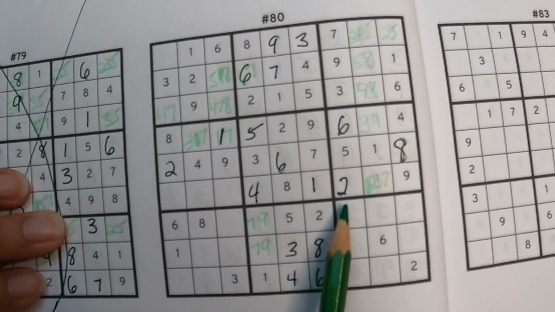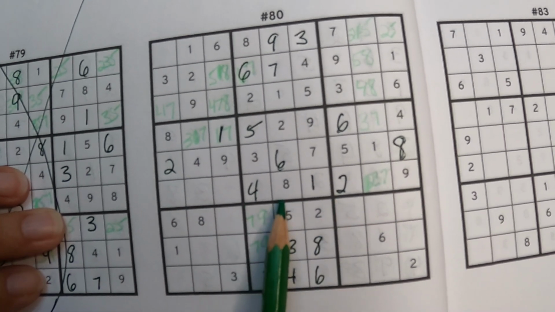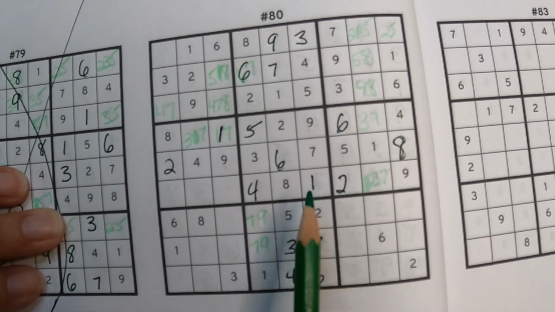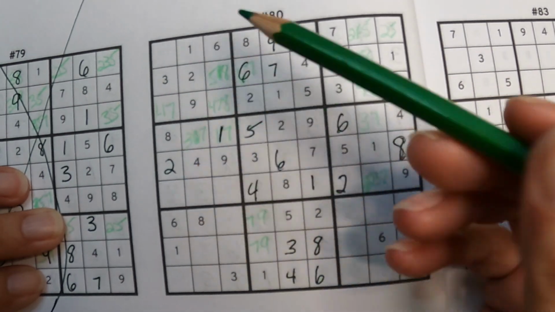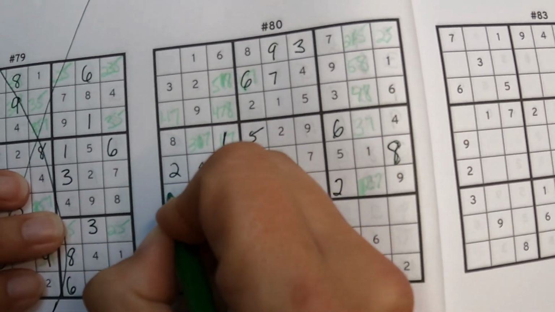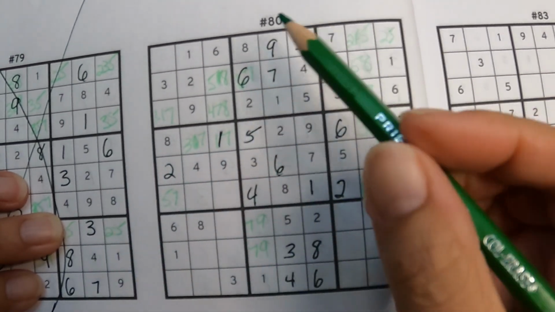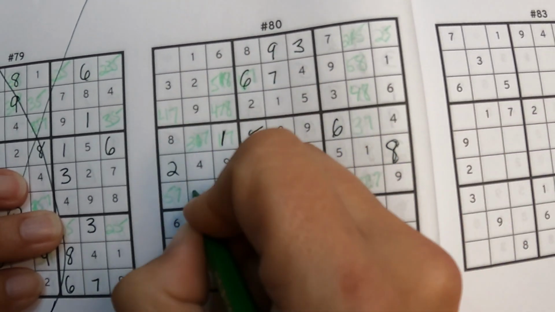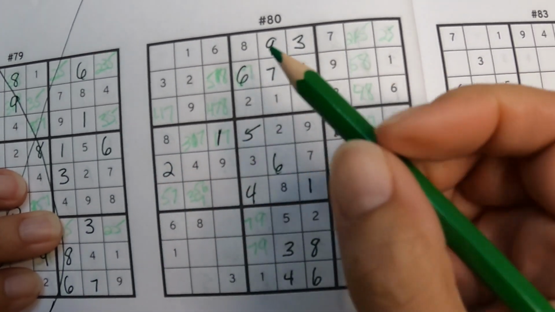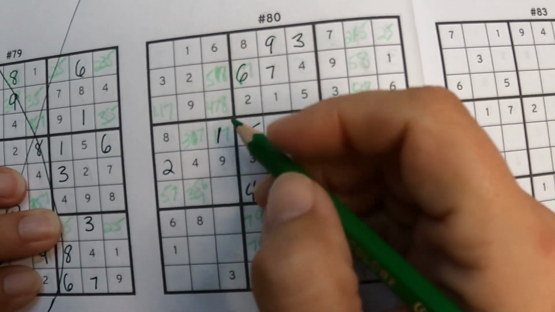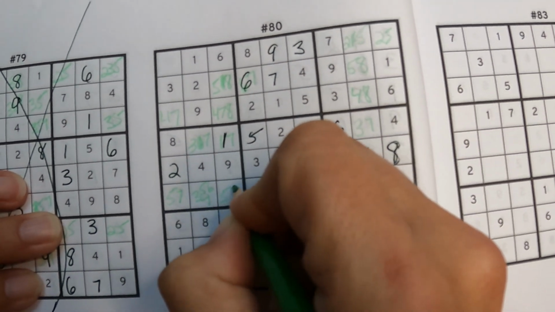For this row then, looks like we're missing 3, 5, 6, 7. We've got the 3 and the 6. So 5, 7. No help here. 3, 5, 6, 7. Here we've got a 3 and a 6. So again, 5, 7.